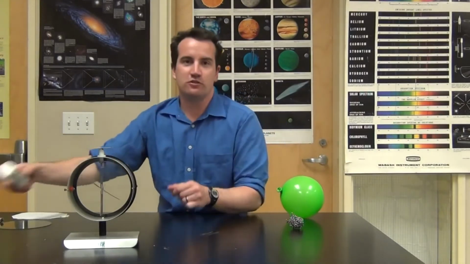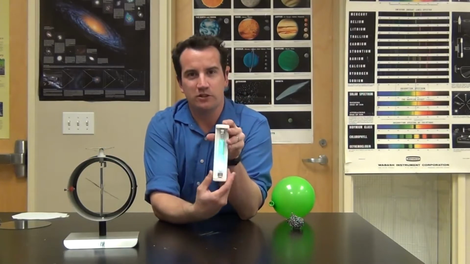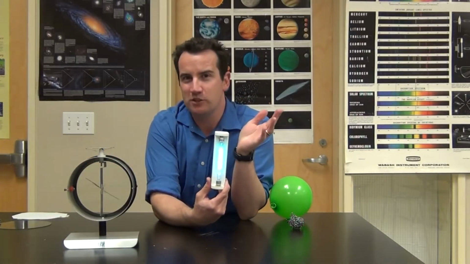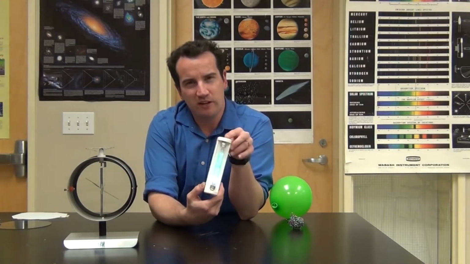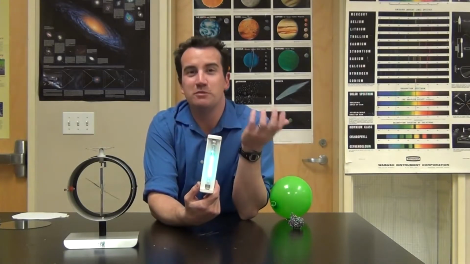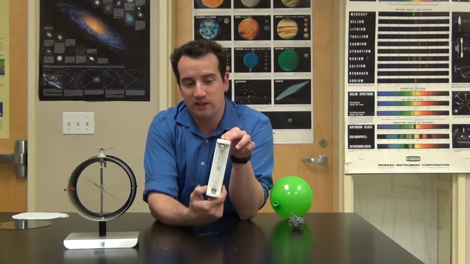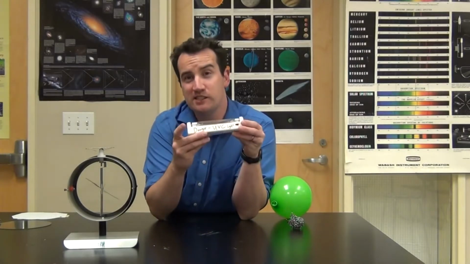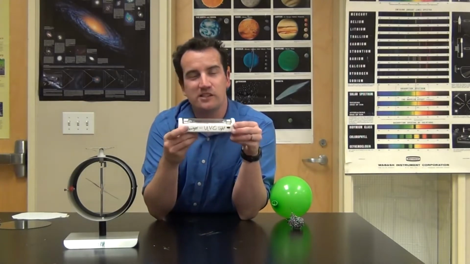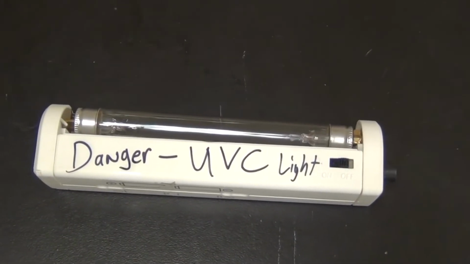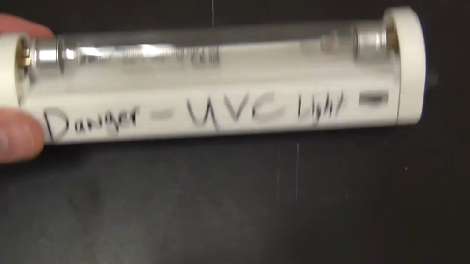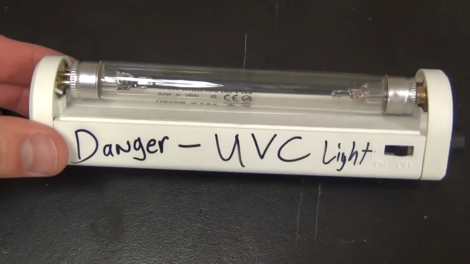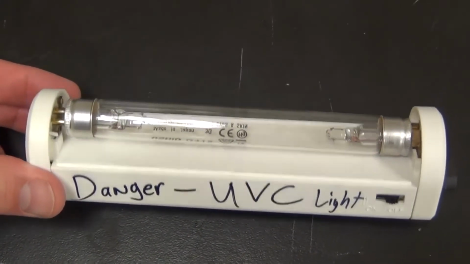Now I have an ultraviolet lamp right here, which I'll point at the camera and turn on, but I would never do this with your regular eyes because your regular eyes are going to be damaged easily by ultraviolet light. This is ultraviolet C, and that is the shortest wavelength of ultraviolet light that we usually use. There actually is a shorter wavelength called ultraviolet V for vacuum ultraviolet, but this one is typical.